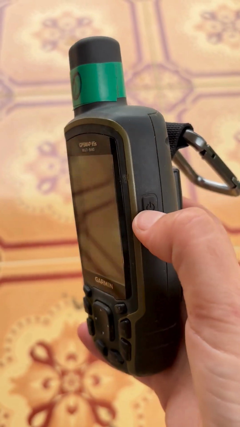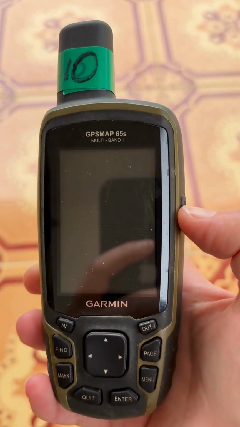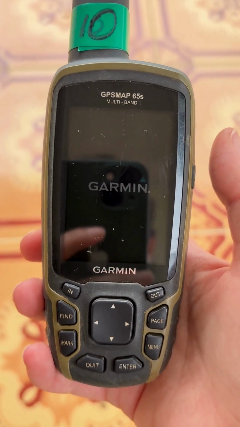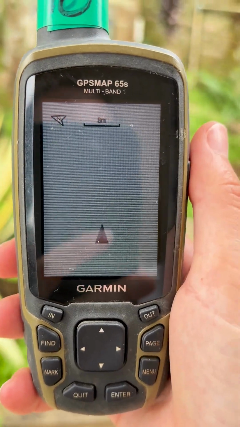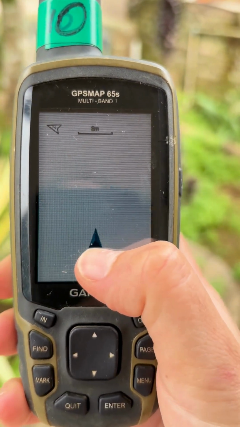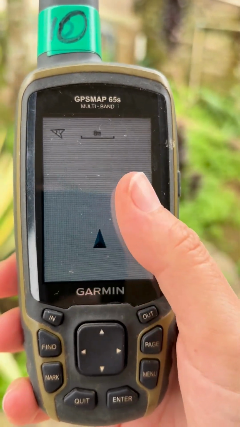To turn it on, we're just going to short press the on off button. And you can see it starts to load and we just wait for it to turn on. Okay, once it's turned on, it's going to open in the map view. So this is the map view and you can see this blue arrow here is our location.